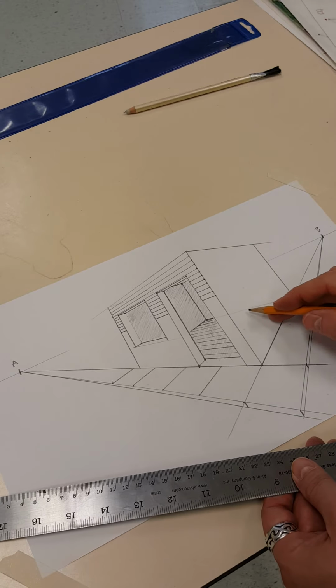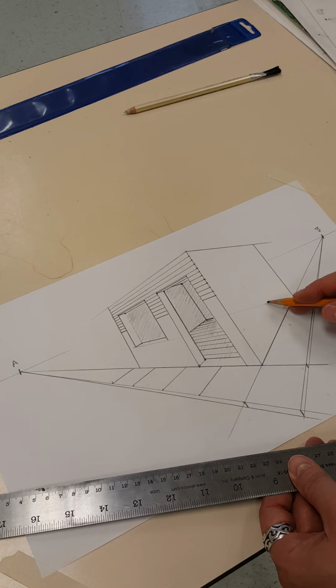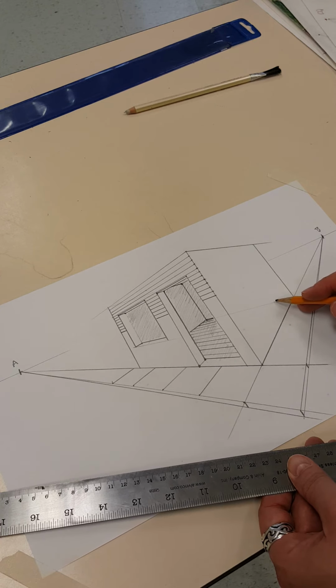Now I've got my shadow drawing here, and this is going to be kind of important because if I want to, I can go back here and mark where the corner of my building is going to be. Let's say it's a little farther back from the sidewalk. Let's say I'll mark it right there.